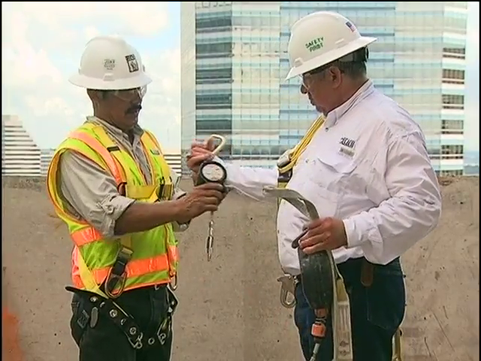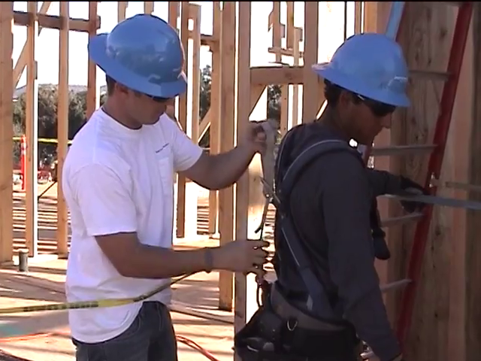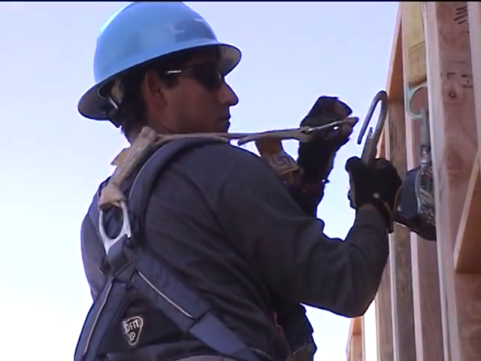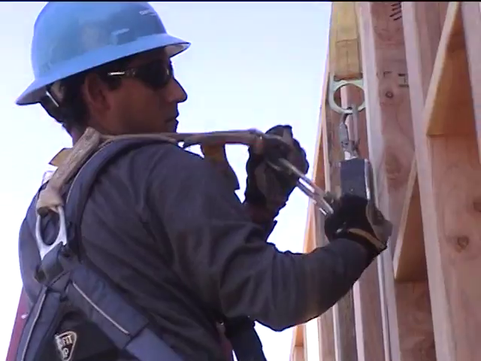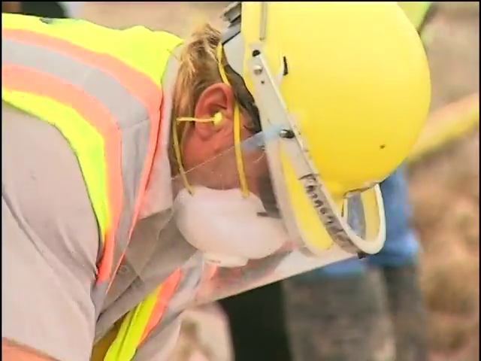Your employer will provide all necessary PPE at no cost to you. You have a responsibility to use the PPE and understand how to properly use it when required. Remember, PPE is considered the last line of protection.